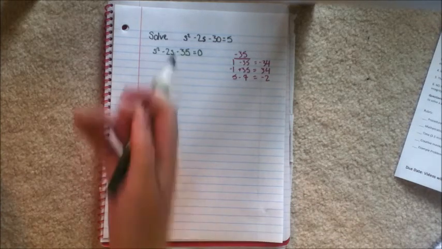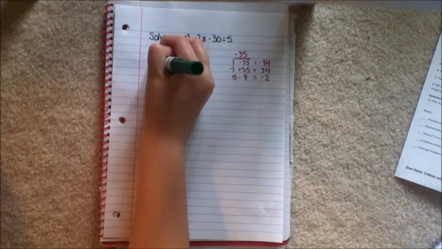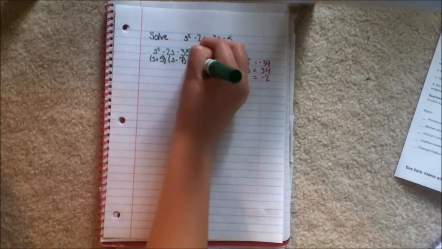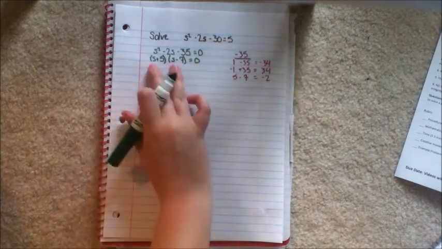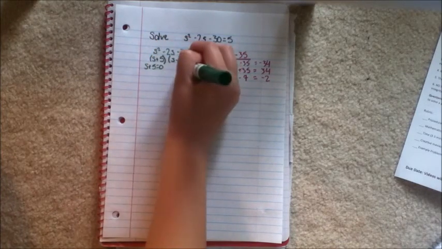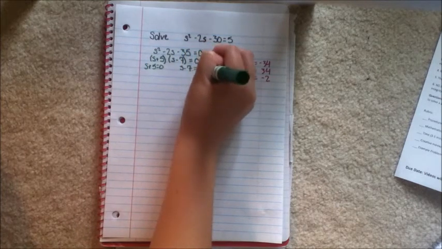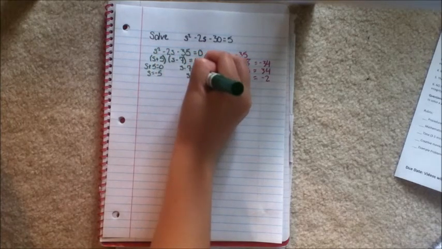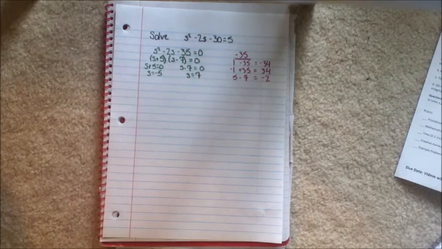Then we factor this, and we get s plus 5 times s minus 7 equals 0. Then we're going to set both of these equal to 0, so we get s plus 5 equals 0, s minus 7 equals 0. Solve for s, so s equals negative 5, s equals 7. Then you substitute those values back into the original equation to make sure that is correct. And if you go through and check it, you'll find that both of these answers are in fact correct.